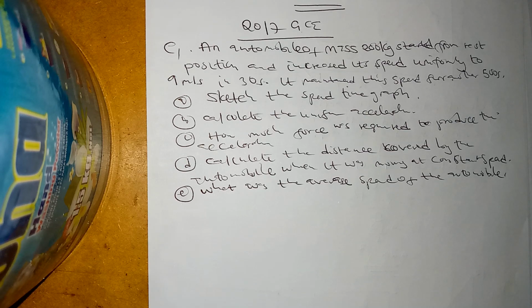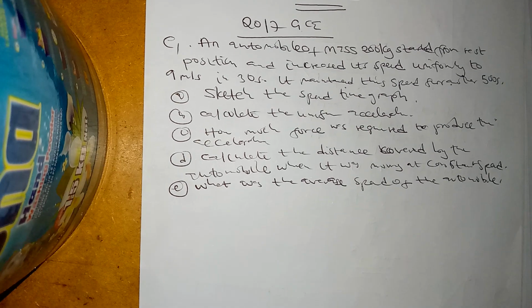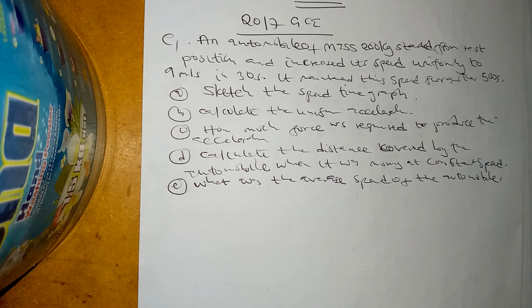Okay, so I think this is the last practice question that we're going to do. These are enough for you to crash the ECZ exams and answer questions on linear motion. So we're saying an automobile of mass 200 kg started from rest and increased its speed uniformly to 9 meters per second in 30 seconds. It maintained this speed for another 500 seconds.